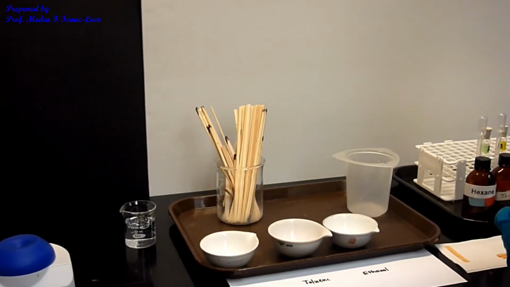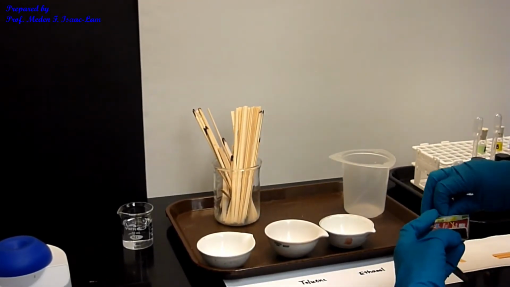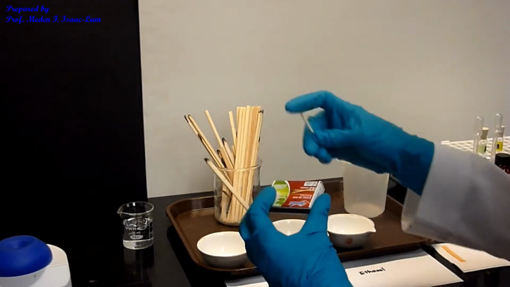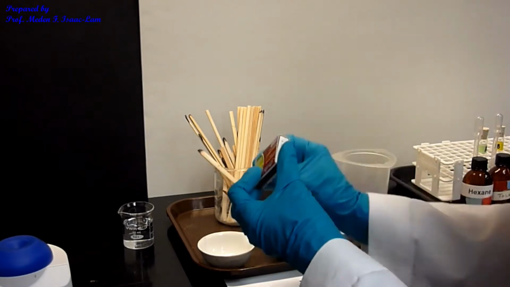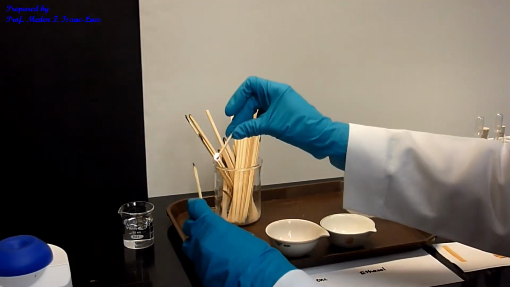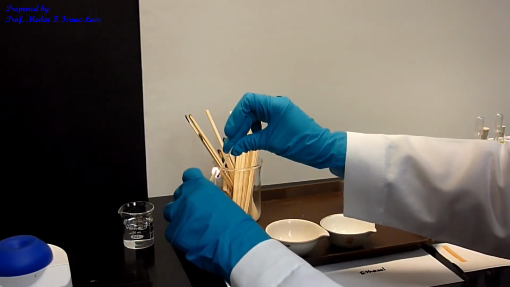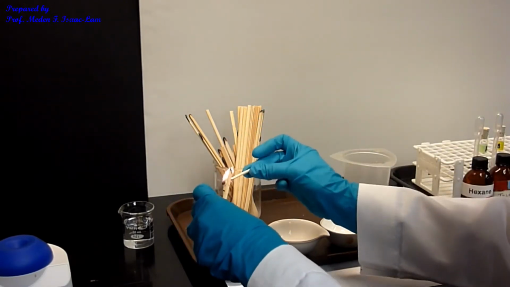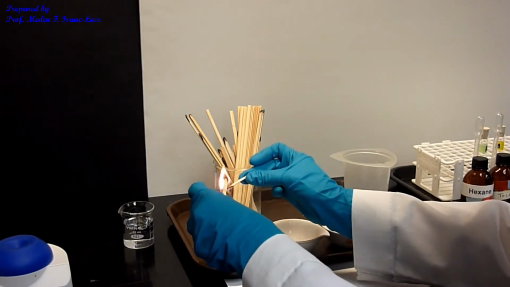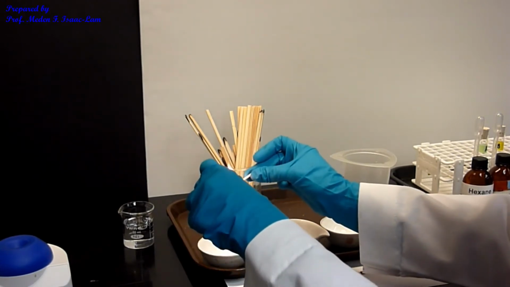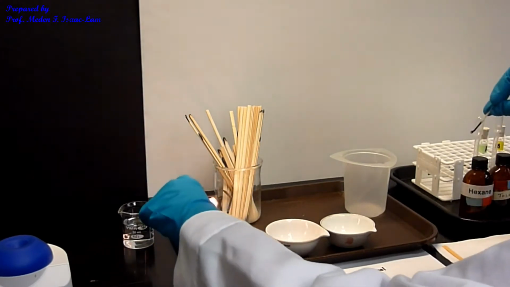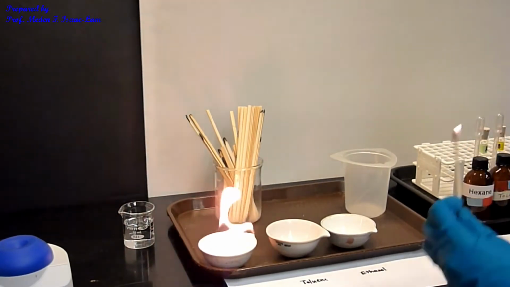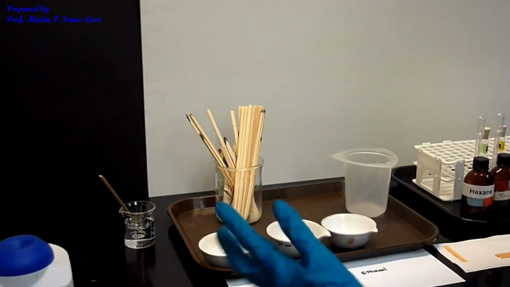So I'm gonna do the combustion. So I have the match in here. So I have all of these that we had before. Okay, so see the flame. So that was the hexane sample.